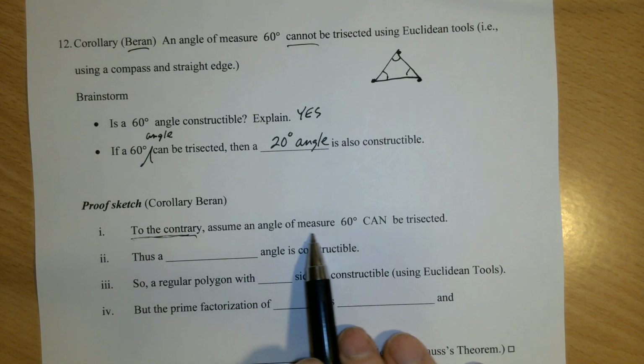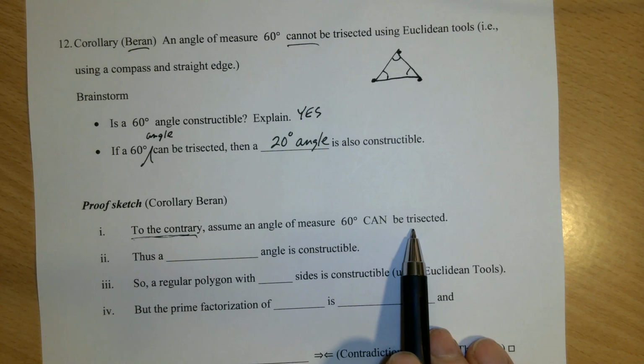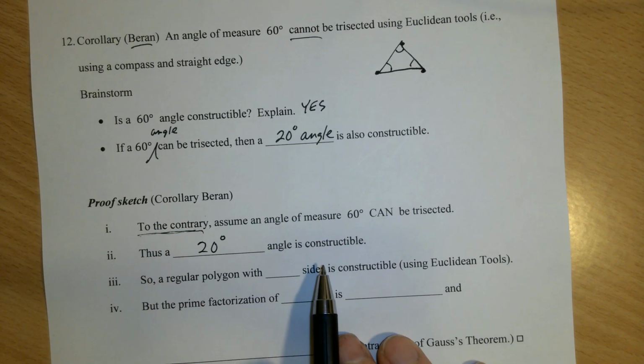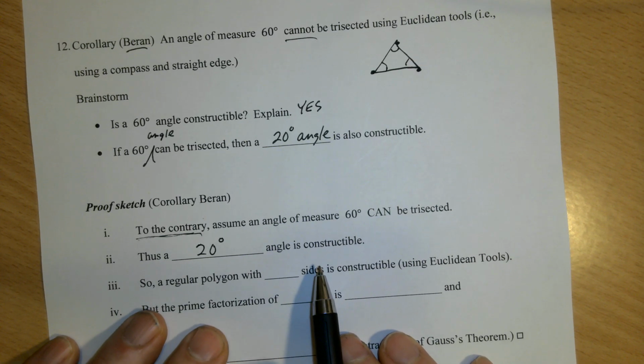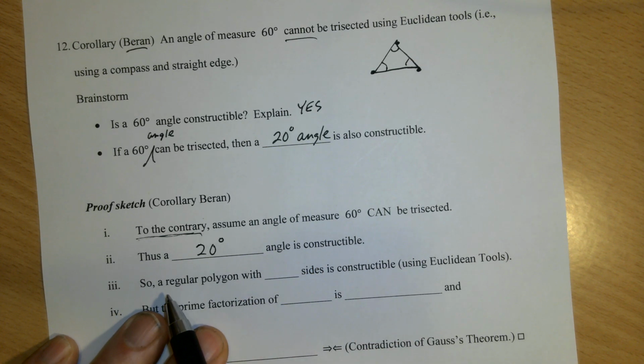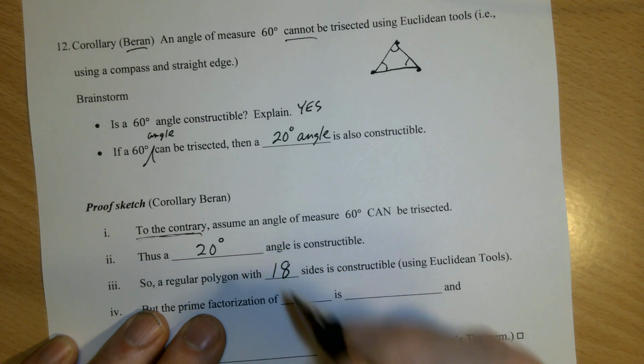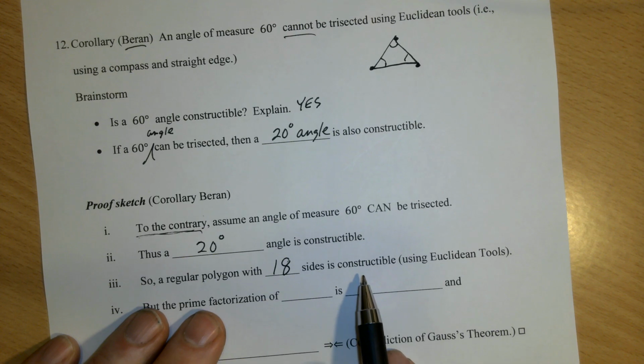Okay, if it can be trisected, that means that a 20-degree angle is constructible. Therefore, a regular polygon with 18 sides is also constructible. How can I say that?